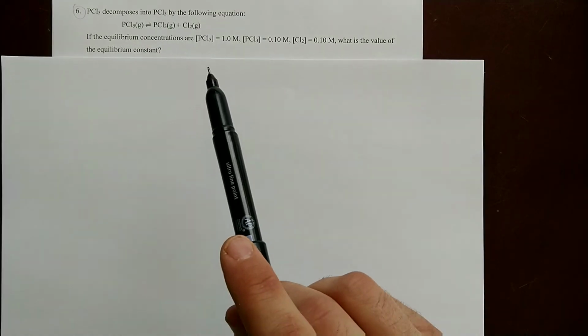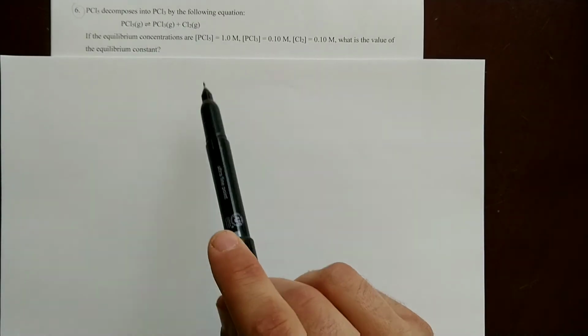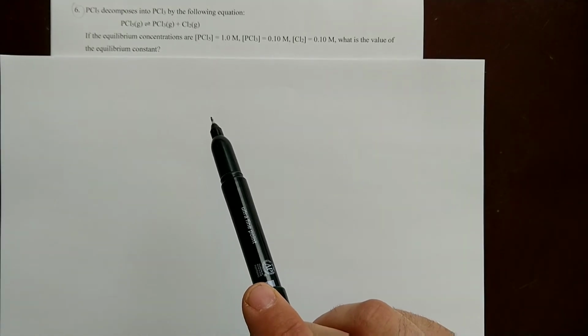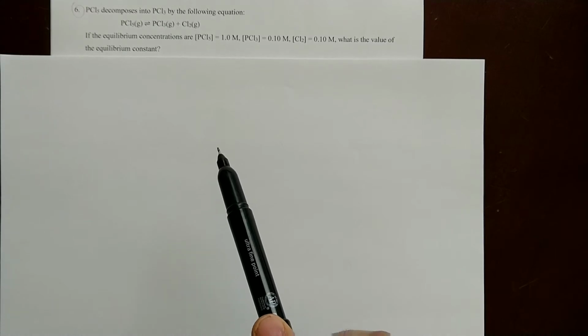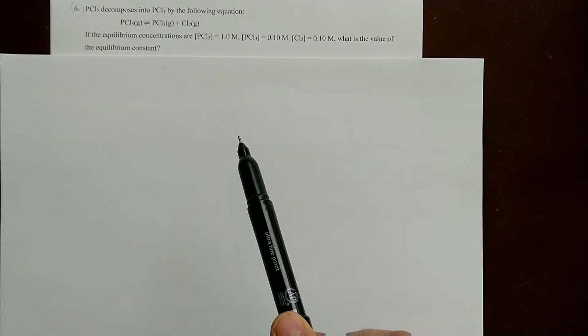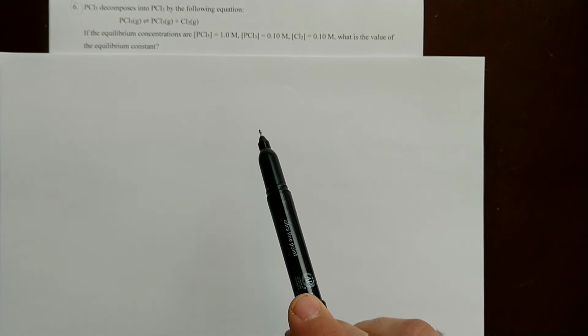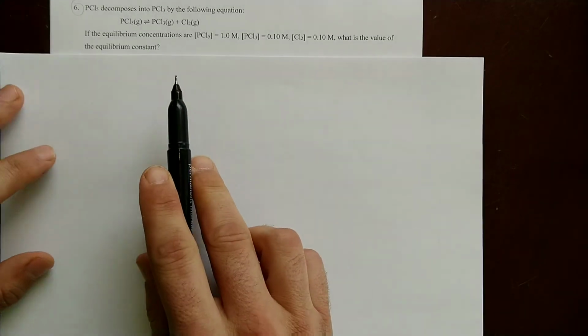And I said I won't actually on your exam make you calculate an equilibrium constant or make you calculate anything from an equilibrium constant in this class. But I do want to still have you do that on the worksheet, and I'll explain why as we go through this. So let's go ahead and see what it takes to calculate an equilibrium constant here.